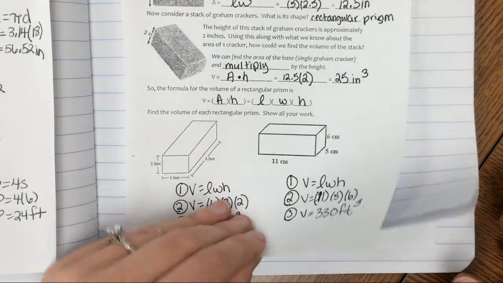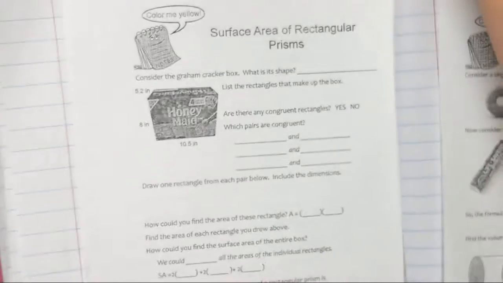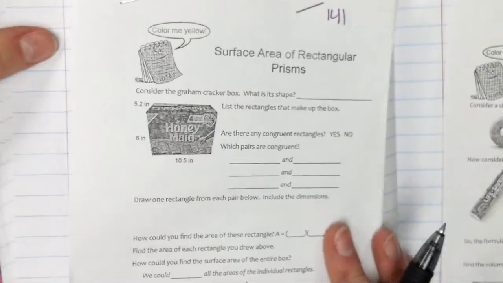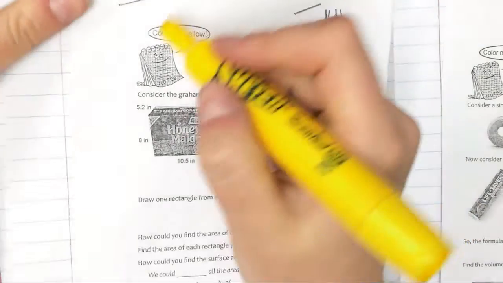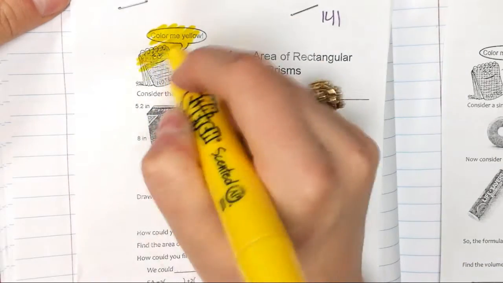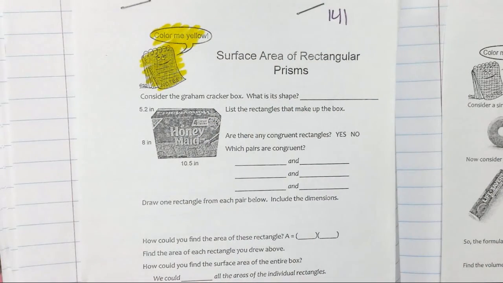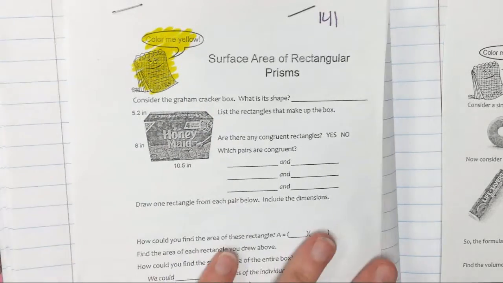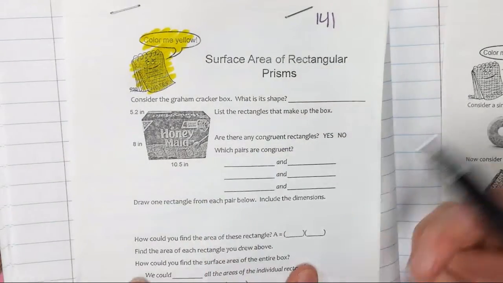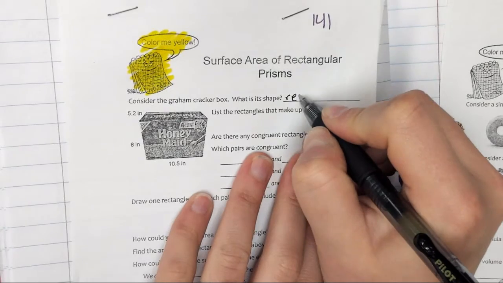All right, we're going to next talk about the surface area of rectangular prisms. So we're going to knock out all the rectangular prism stuff today. This is still part of the geometry unit, so we're still looking at our color coding of yellow. Now we're going to take the graham cracker box. What is its shape? Well, it's a three-dimensional shape, and again, it's a rectangular prism.